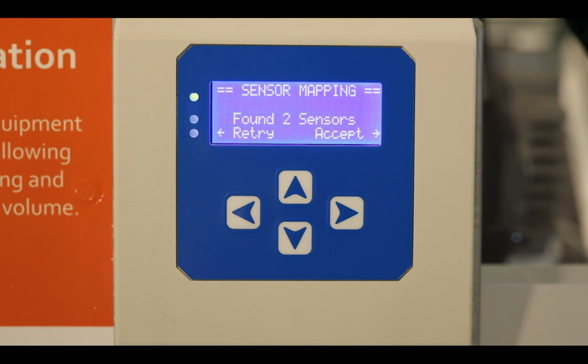The user can then check that the number of sensors found matches the fan array setup. In this case, there are 2 fans that have a pressure transducer connected.